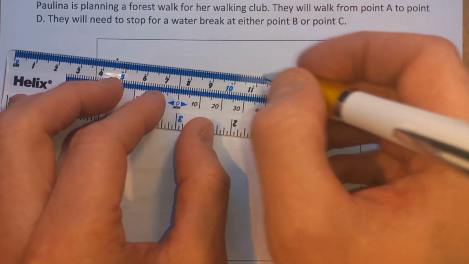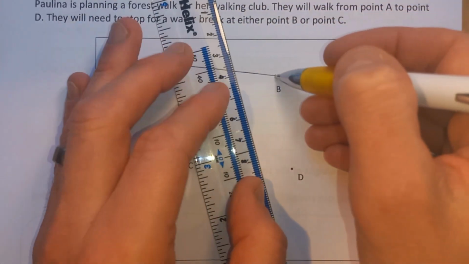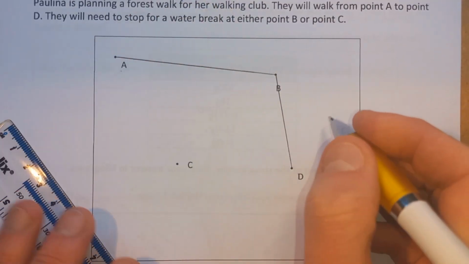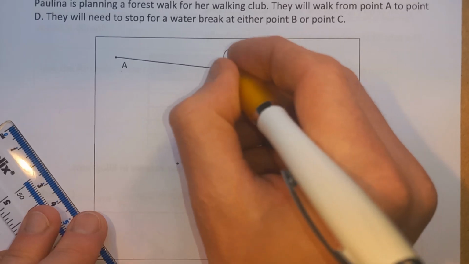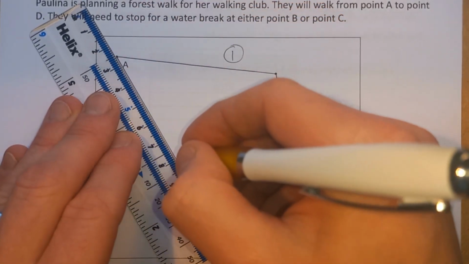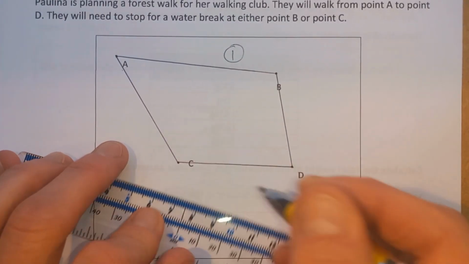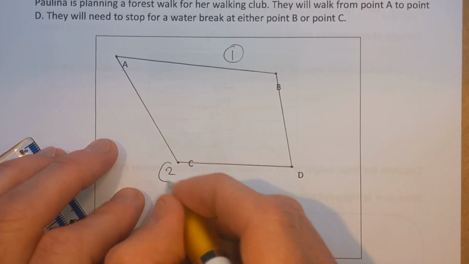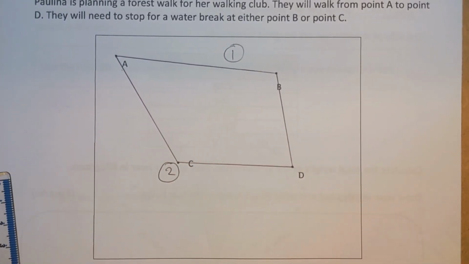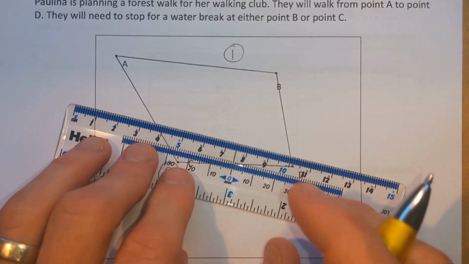So we're either going to go from A to B and then on to D, so maybe we can call this option 1, or we can go from A to C and then on to D. We can call this option 2. Okay, so what we want to do is we want to measure these then really.